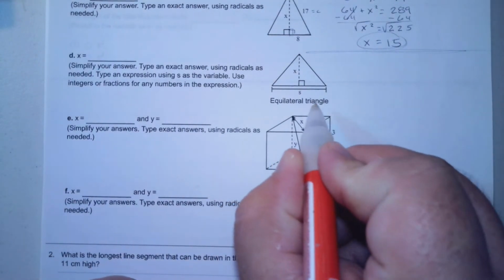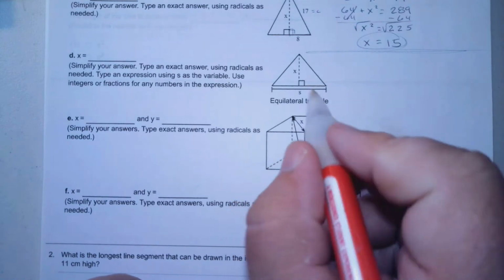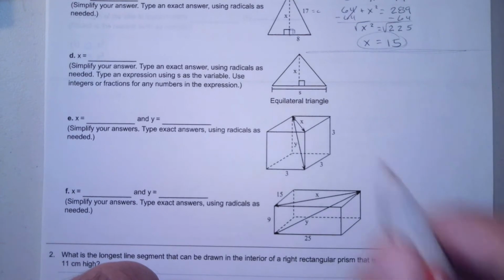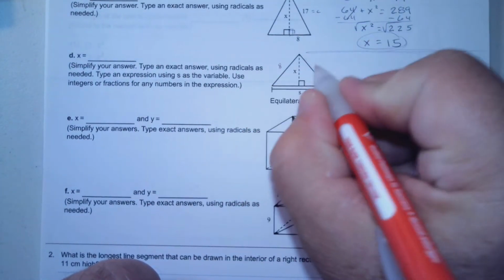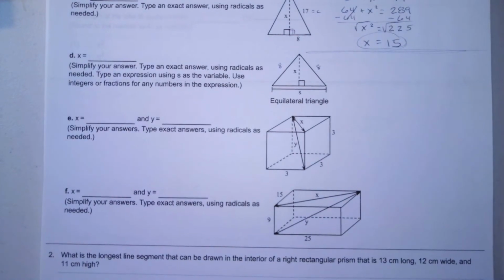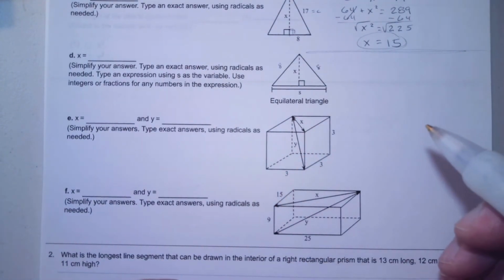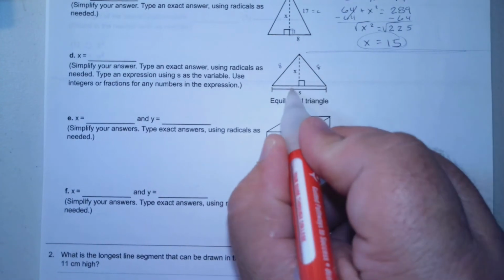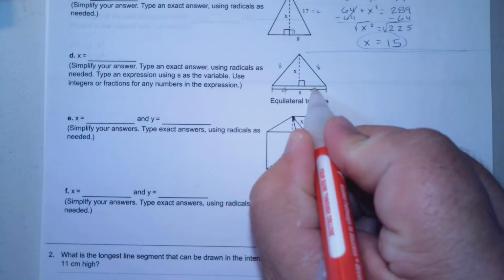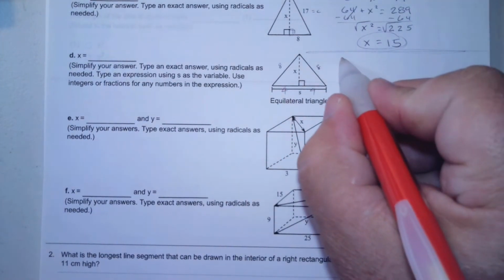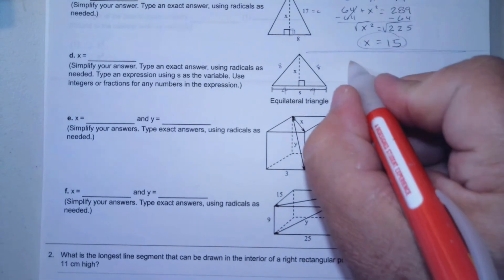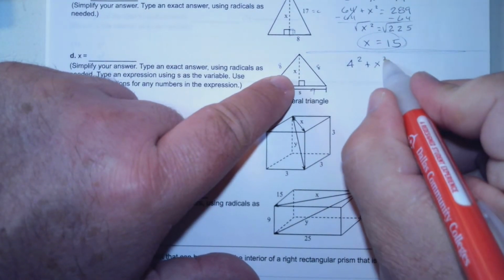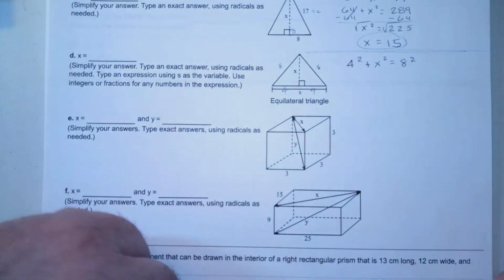Okay, this is an equilateral triangle. An equilateral triangle is where all the sides are the same length. So this is 8, this is 8, this is 8. And we have to figure out what the x is. Since this is perpendicular, it's halfway, so that means this side is 4 units and that's 4 units. So our triangle we're looking at is 4 squared plus x squared equals 8 squared.